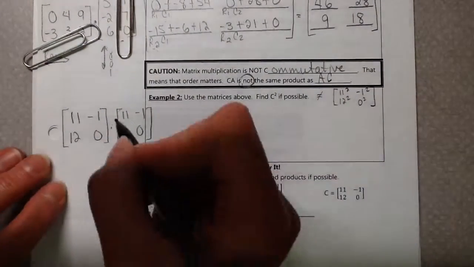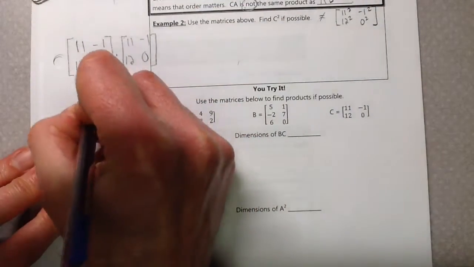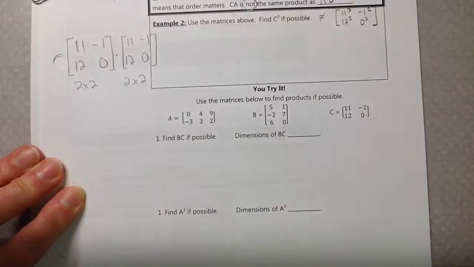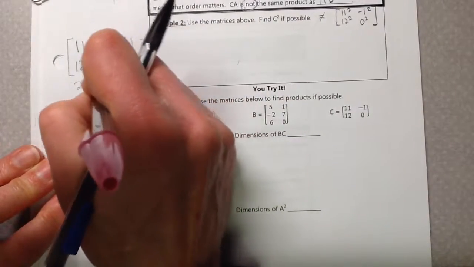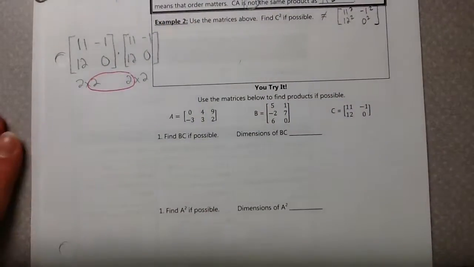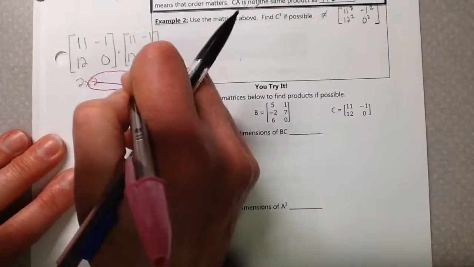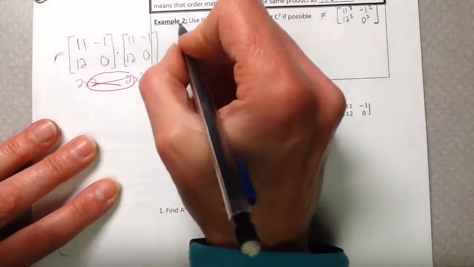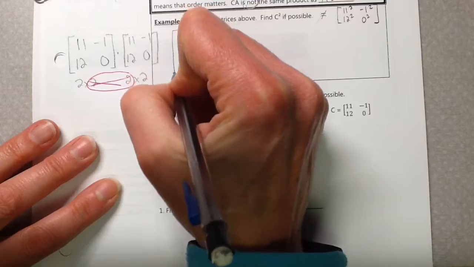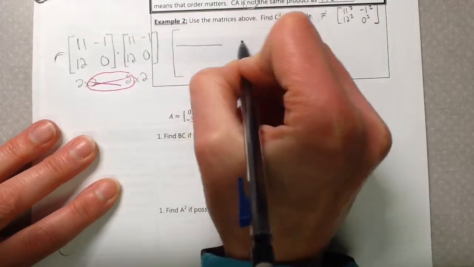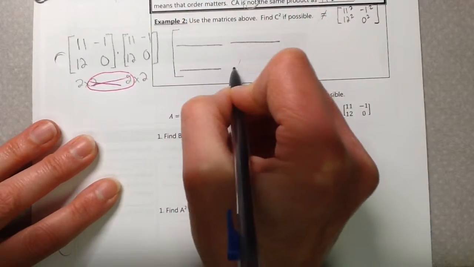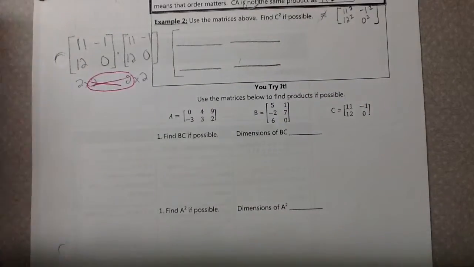Okay, now we're going to find the dimensions of our new matrix. So this is a 2 by 2. This is a 2 by 2. We're going to circle the two inside numbers, and we notice that we can multiply them together. So I'm going to cross this off, and my new matrix is a 2 by 2. So I have 2 rows and 2 columns.